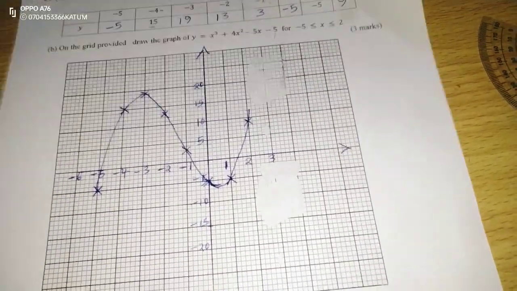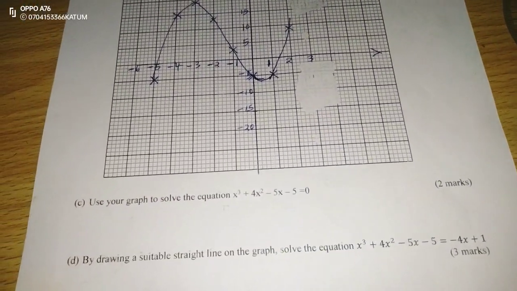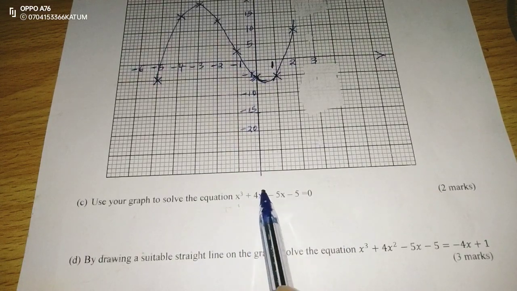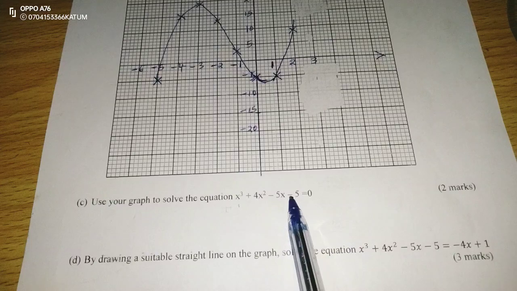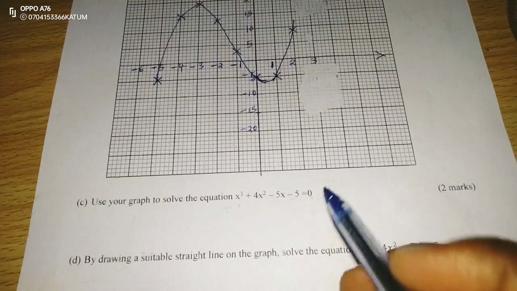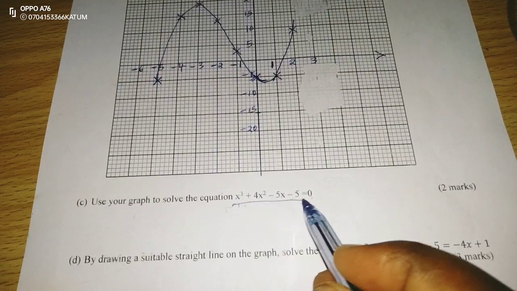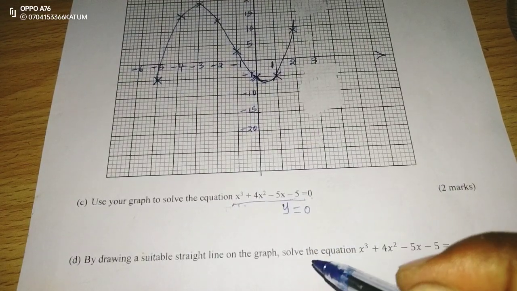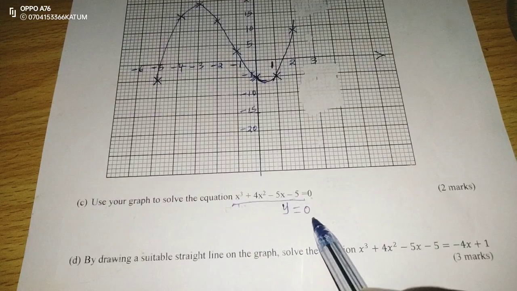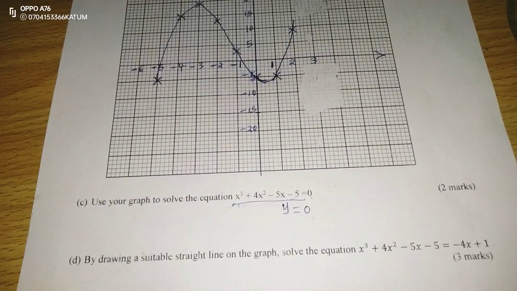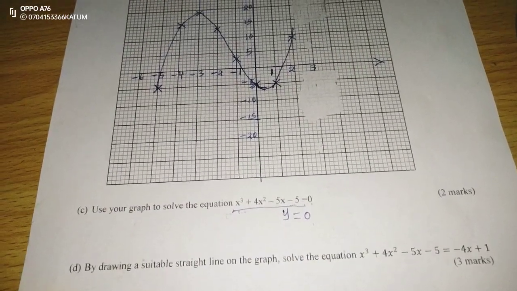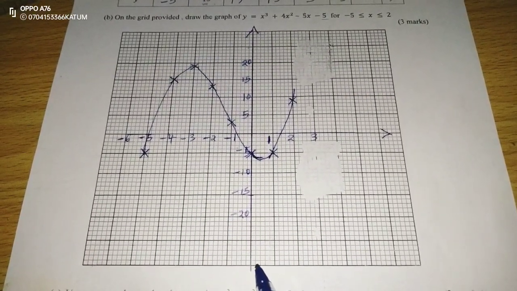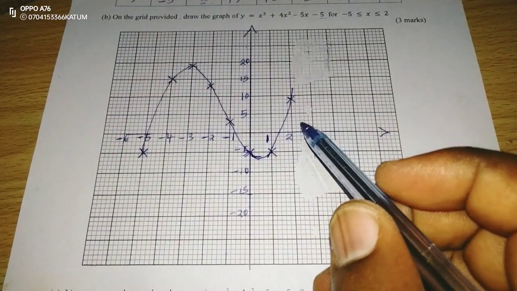is to answer a few questions here, whereby we are told to use the graph to solve x cubed plus 4x squared minus 5x minus 5 equals 0. According to the first equation, this is the value of y. So we can say y equals 0. So the line y equals 0 is the x-axis. Therefore, we consider where the x-axis is being cut by the curve above.